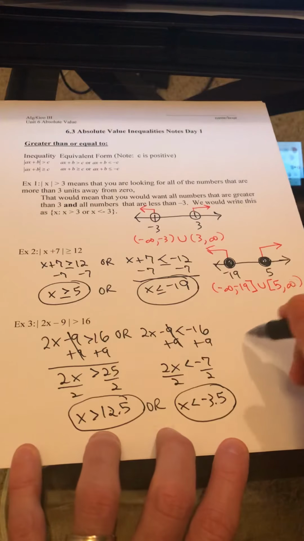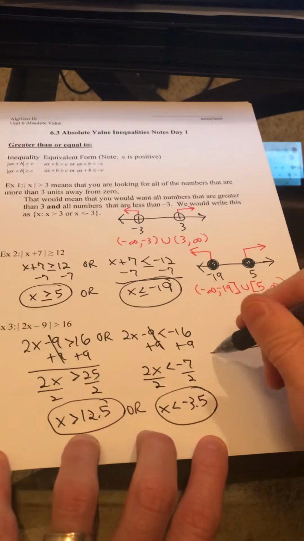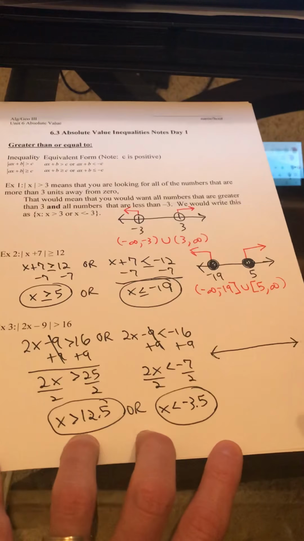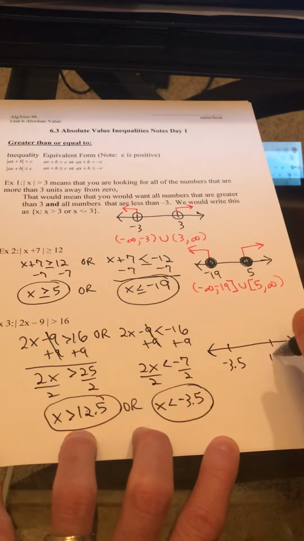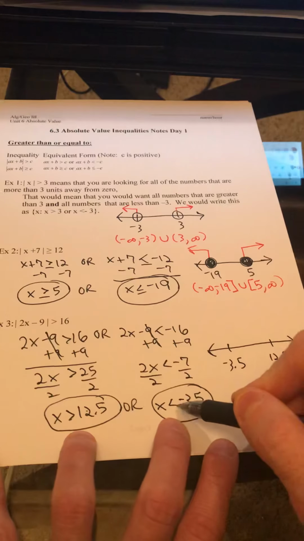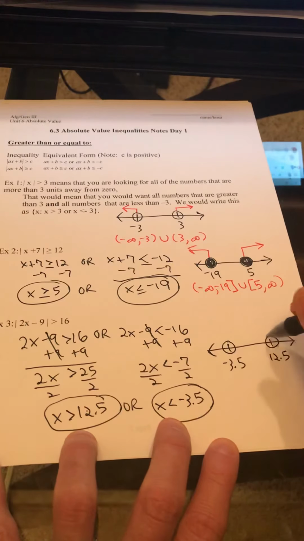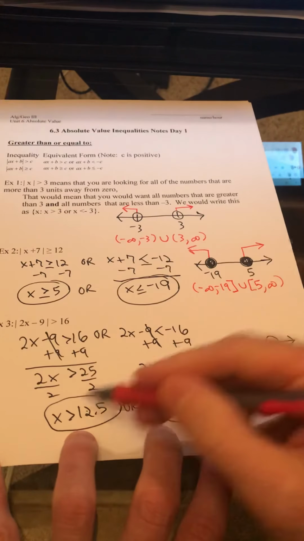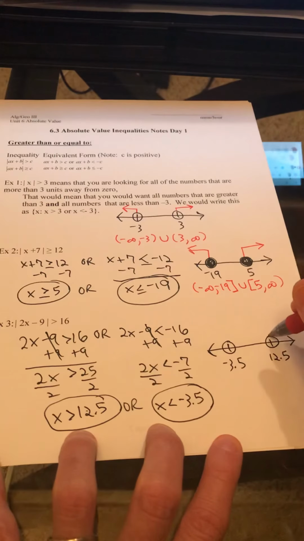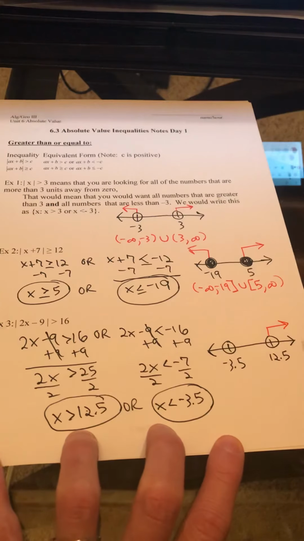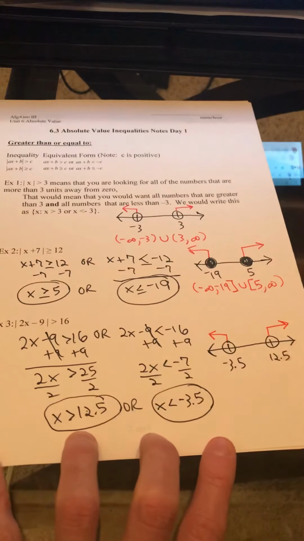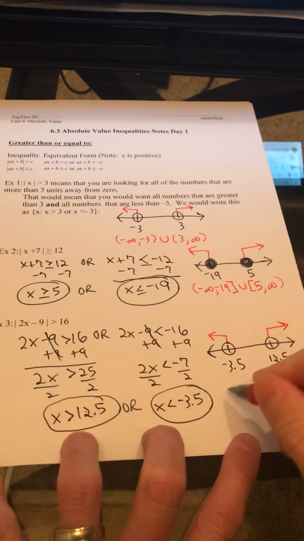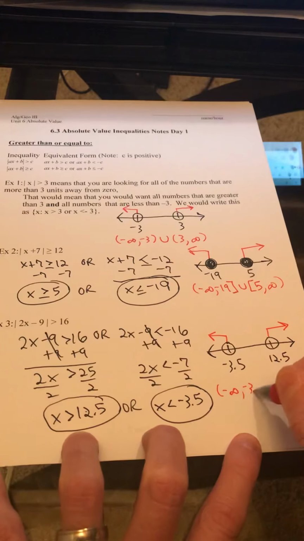As far as our number line and intervals go, negative 3.5 is on the left, 12.5 is on the right. These are not equal to, so we will use open dots for the greater than 12.5. Our arrow or shading will go to the right. For the less than, it goes to the left. And again, this one pointing left goes to negative infinity.